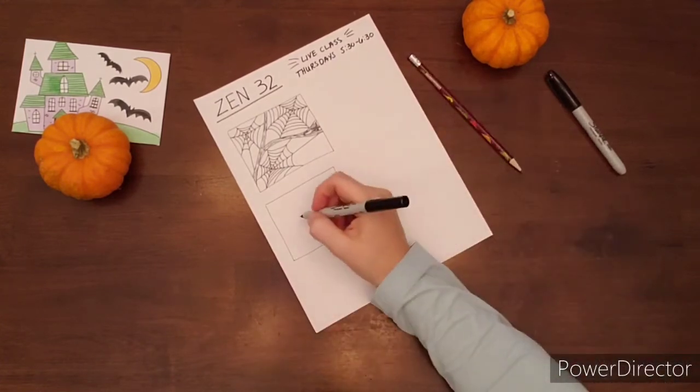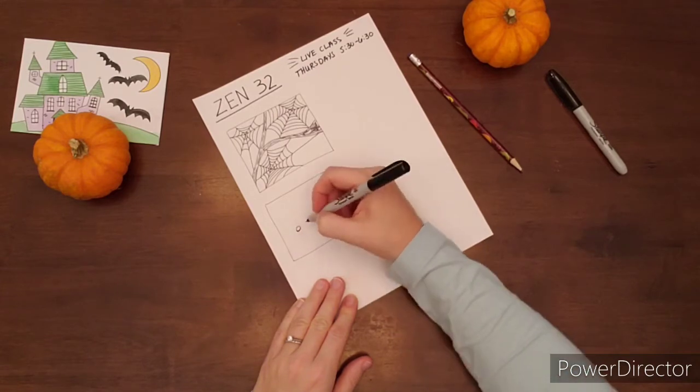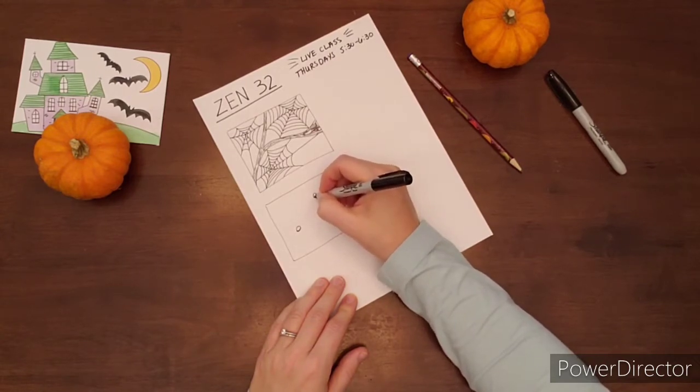So it's two sets of lines, and now I'm going to draw an oval right over the top line, and I'm going to add a little shadow line just on the bottom right side. I'm going to go up a little bit more, kind of randomly, and draw another oval right on the line, so it should overlap the line.